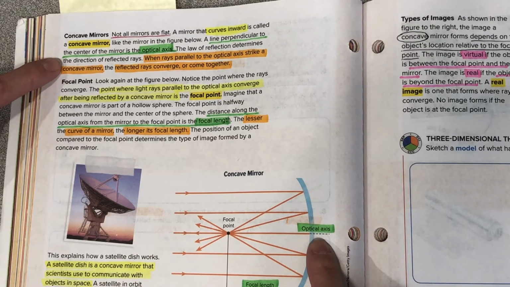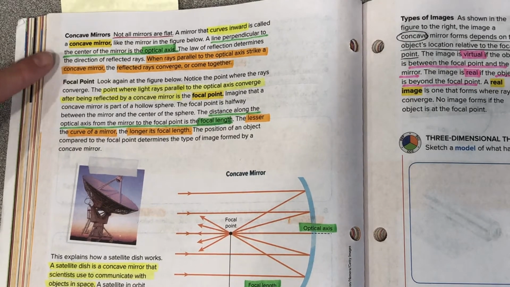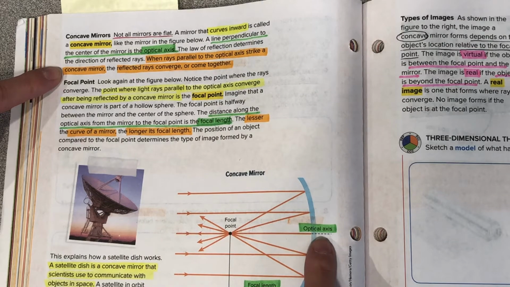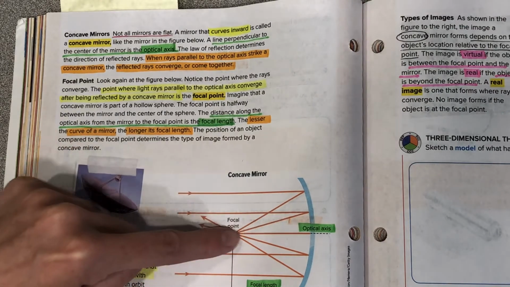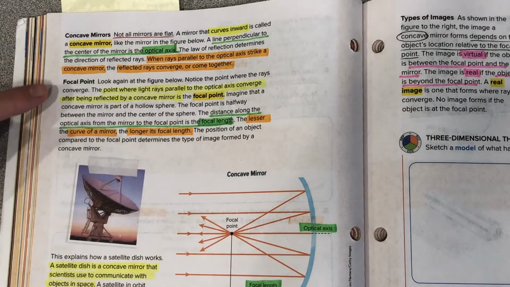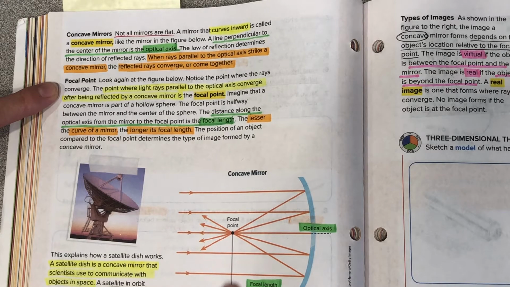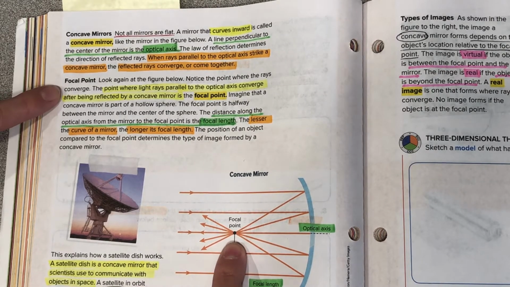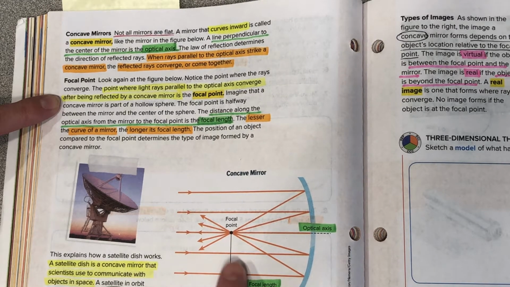The law of reflection determines the direction of reflected rays. When rays parallel to the optic axis strike a concave mirror, the reflected rays converge and come together. So here we are, parallel, and they come together. Focal point. Look again at the figure below. Notice the point where the rays converge. Converge means come together. The point where light rays parallel to the optic axis converge after being reflected by a concave mirror is the focal point.